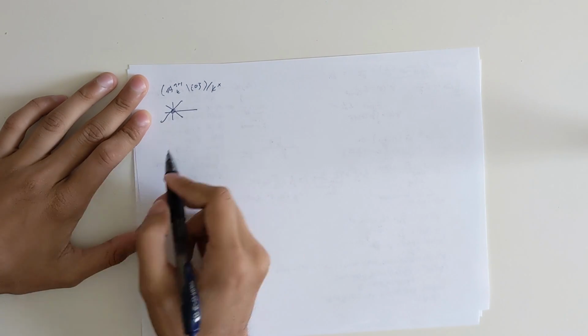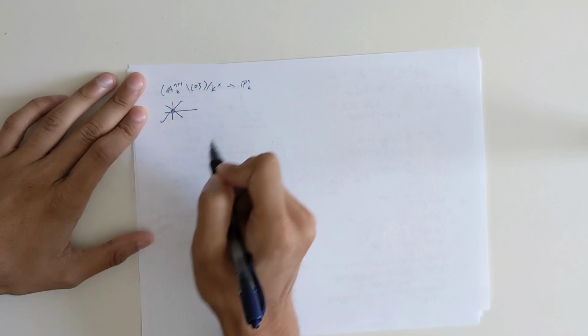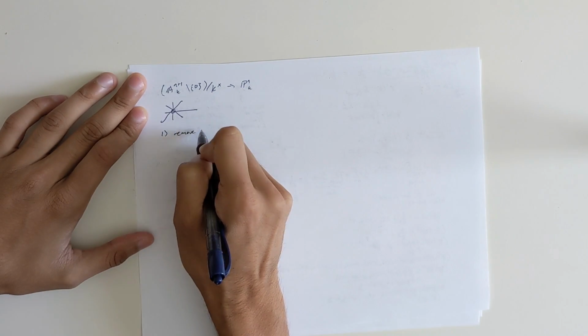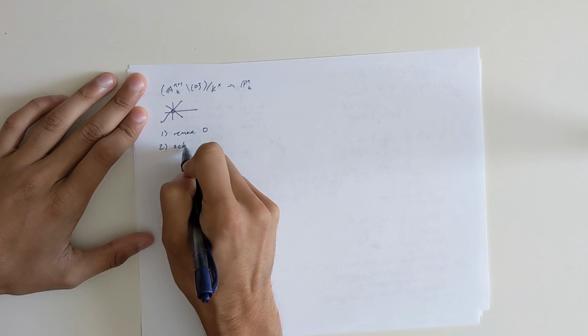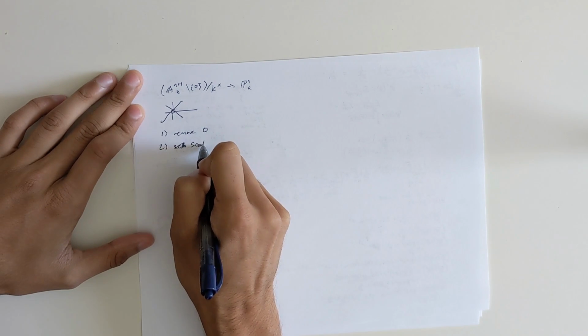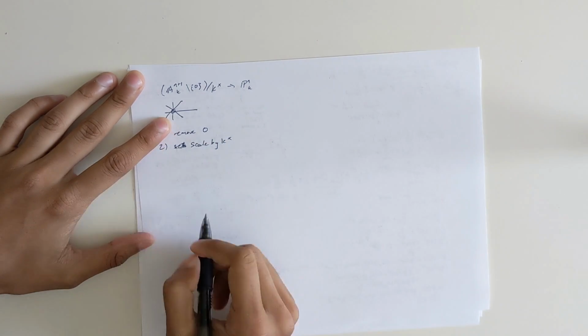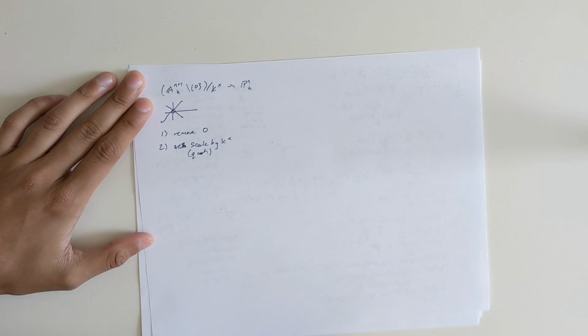So it's a two-step process to get down to projective space. So this will give you P^n_K. So step 1 is remove 0, and step 2 is scale by k star, or I guess quotient by the scaling.